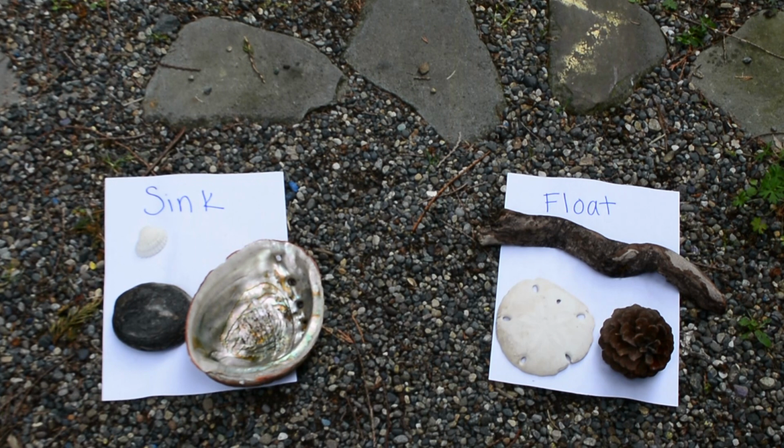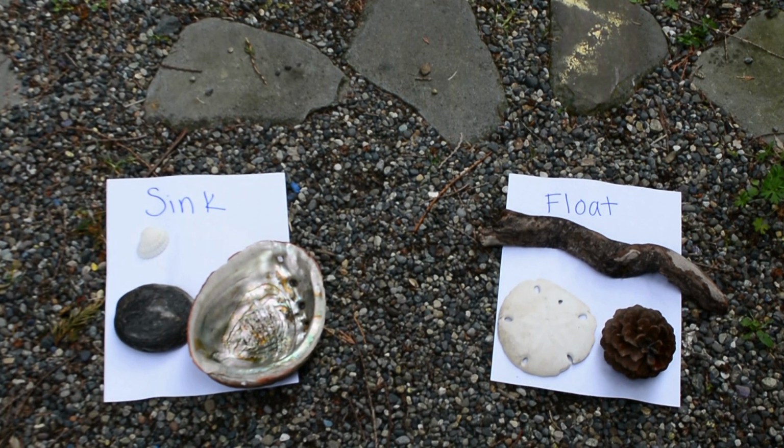And here we have our results. Our small shell, big shell, and rock all sunk. And our piece of wood, pine cone, and sand dollar all floated.